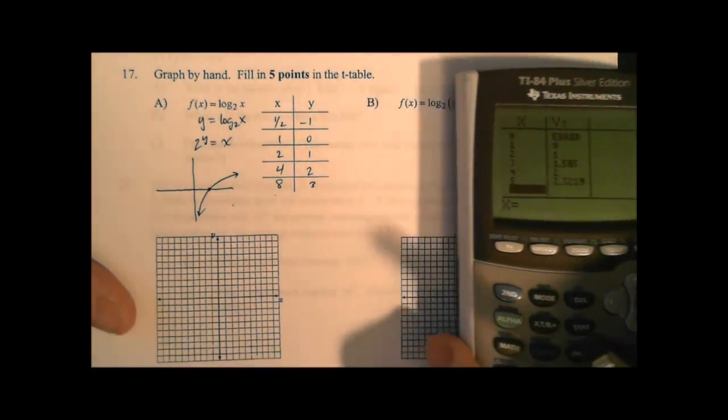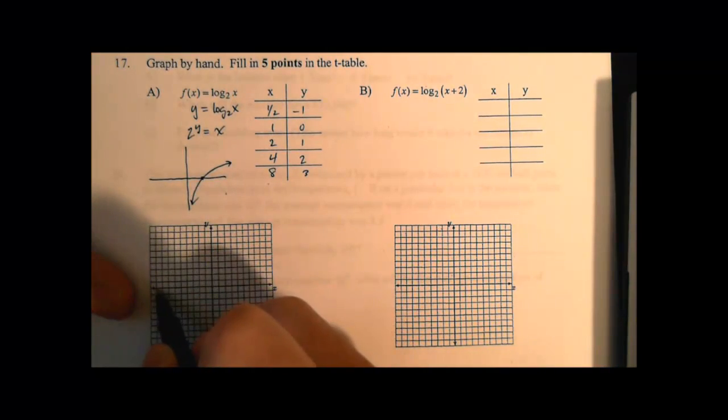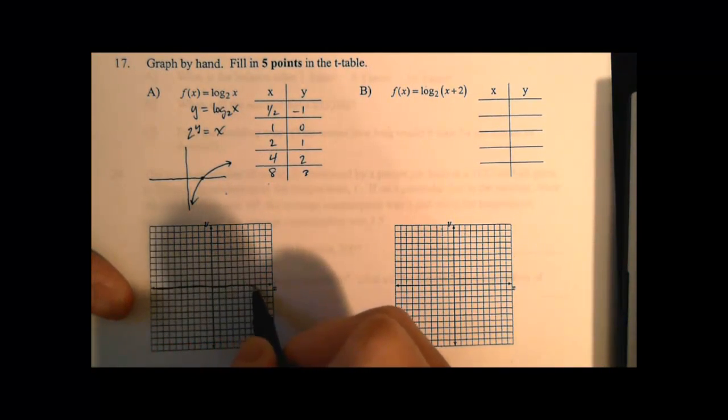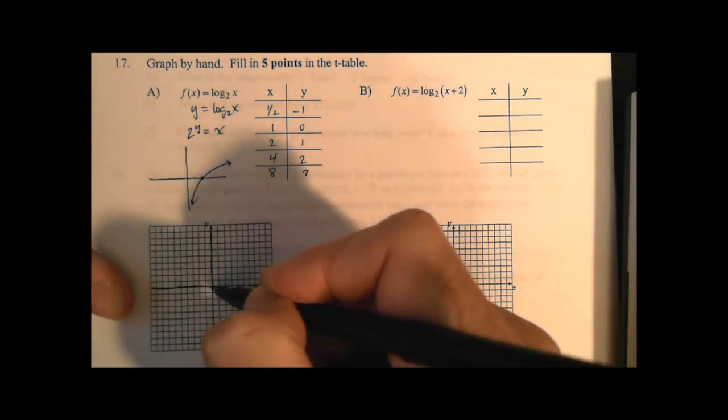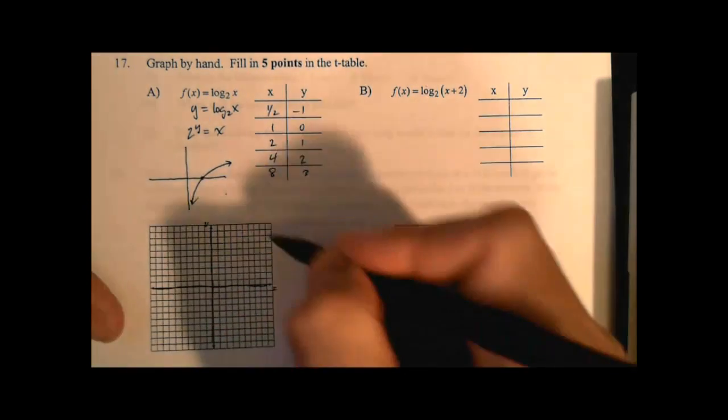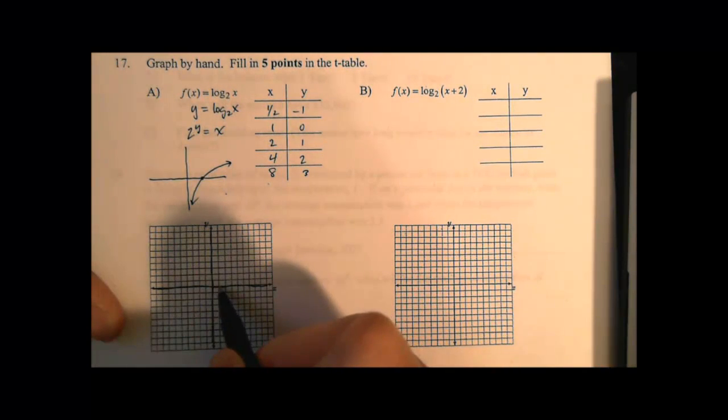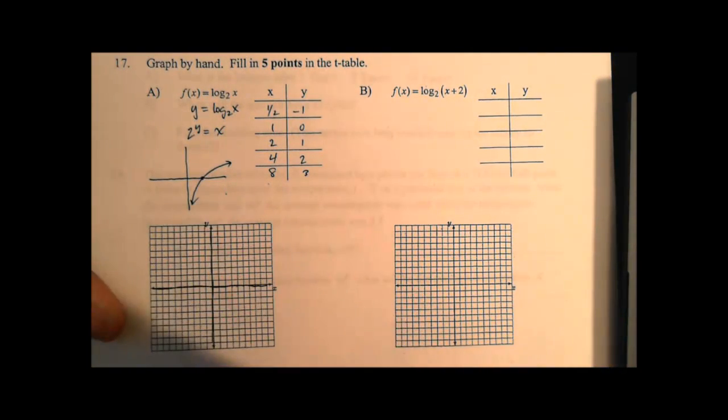You should try to make sure that your graph shows points that are actually visible, namely your t-table or your table of points should actually fit on here. So whatever your scale is, if your scale is 1, 2, 3, 4, 5, it depends on what your scale is.